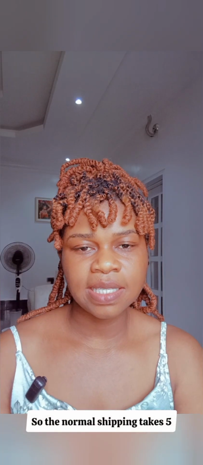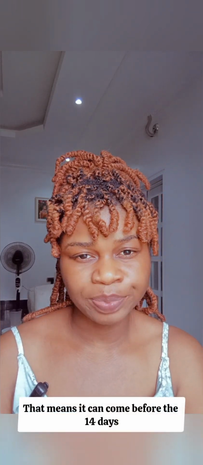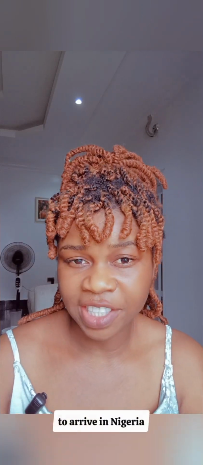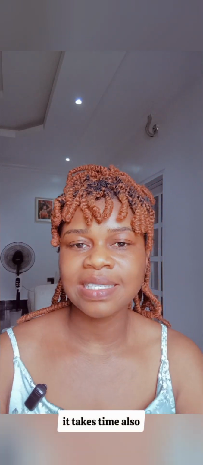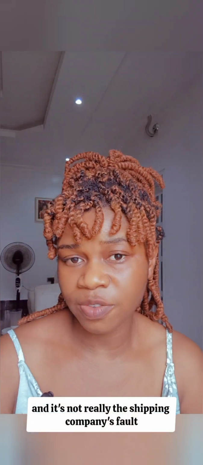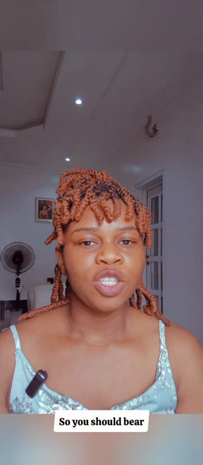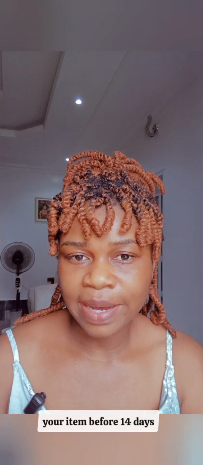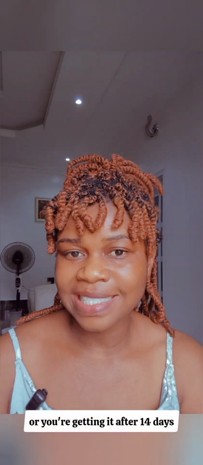The normal shipping takes 5 to 14 days. There's a plus and minus to it. That means it can come before the 14 days and it can take more than 14 days to arrive in Nigeria. Like I said for the express, it takes time also, and it's not really the shipping company's fault. So you should bear that in the back of your mind. Just know that either you're getting your item before 14 days or after 14 days. It might take 3 weeks. It might take 1 month.